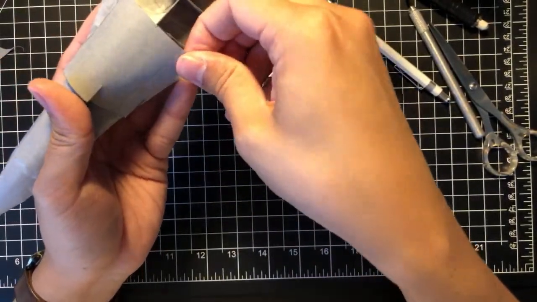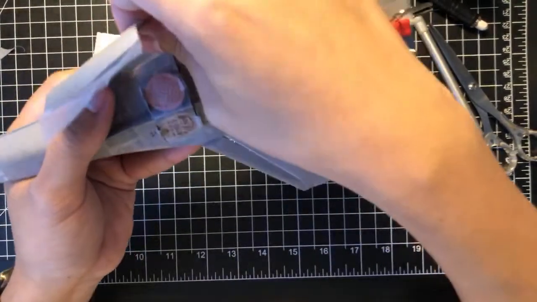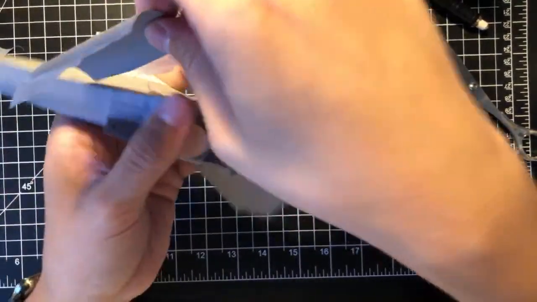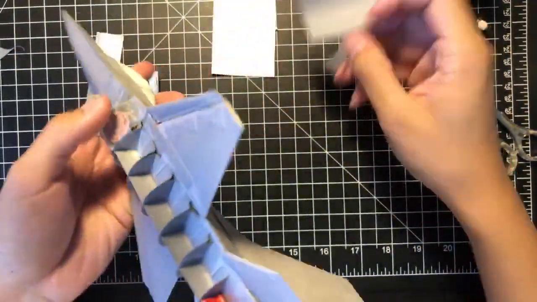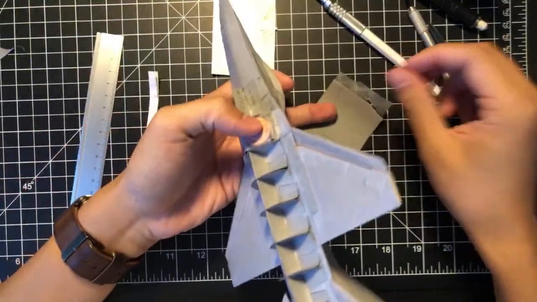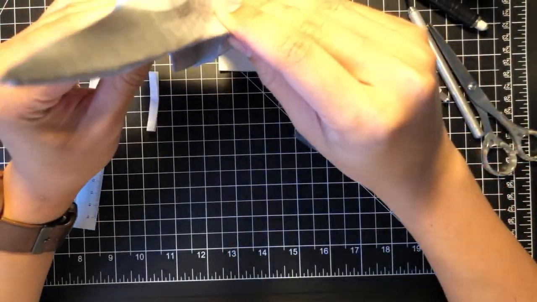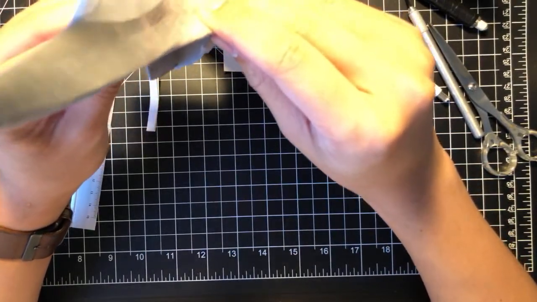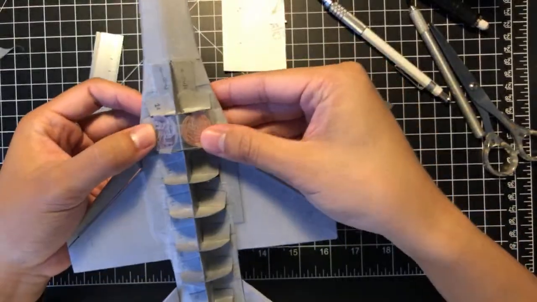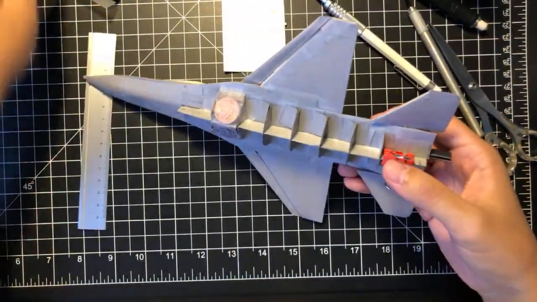Because really, this problem is a cross-sectional problem. It's not a surface modeling problem, because I don't think my surface modeling is off by any measure. It's literally the underlying bones of this thing, it's too wide. It doesn't look that bad, but I guess it really is bad.